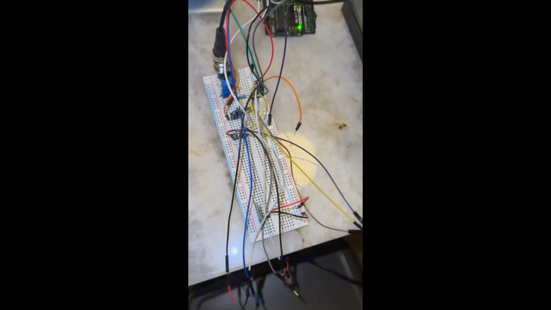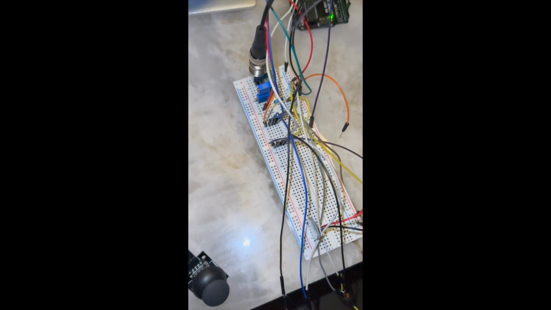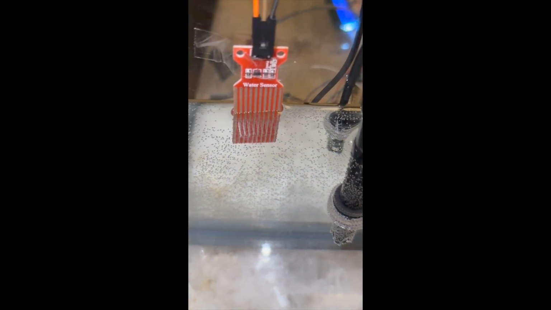Our subsystem 2 hosts all the sensors. The sensors are currently in the aquarium. So we have an aquarium setup here. We have regular room temperature water right now. This component is the pH sensor. This is the water depth sensor. And we have 4 temperature sensors for all of the 4 corners of the aquarium.